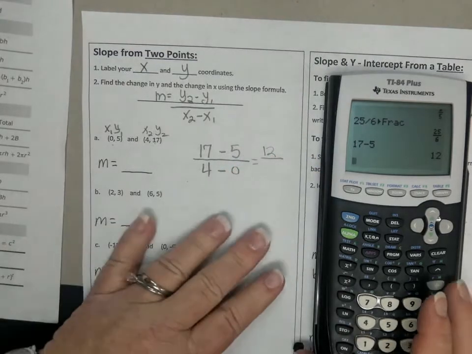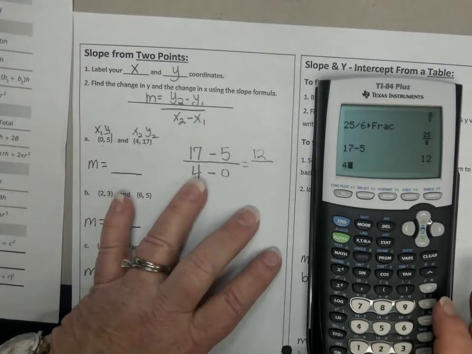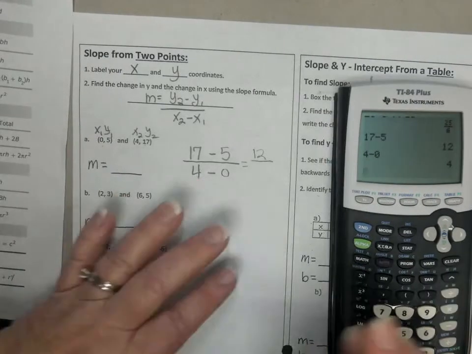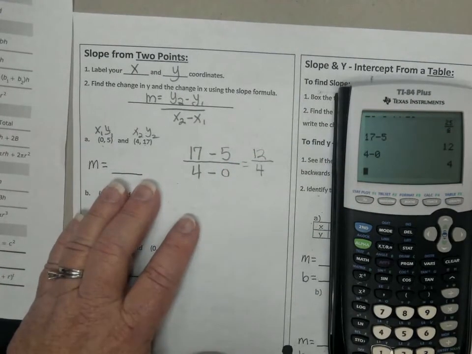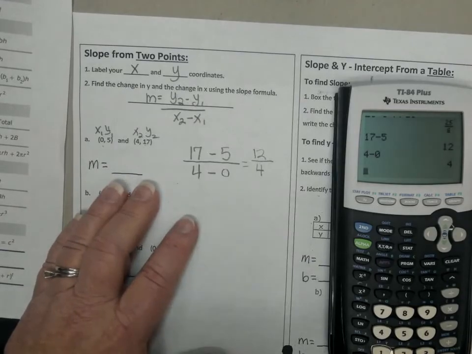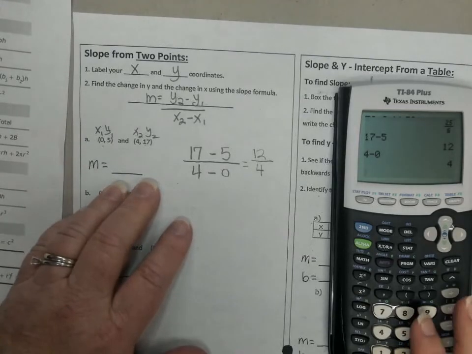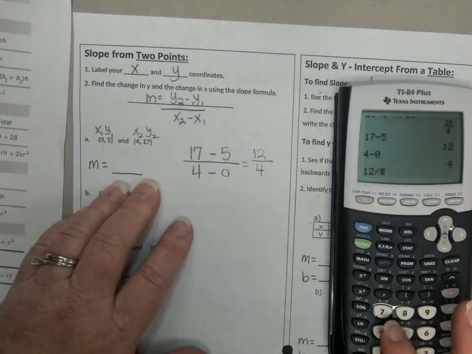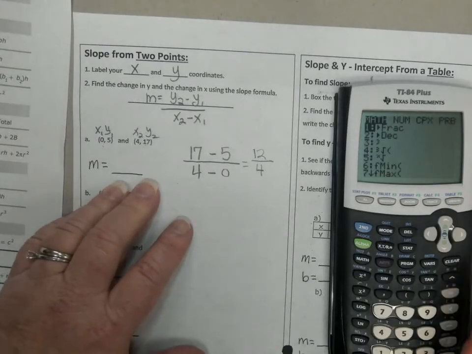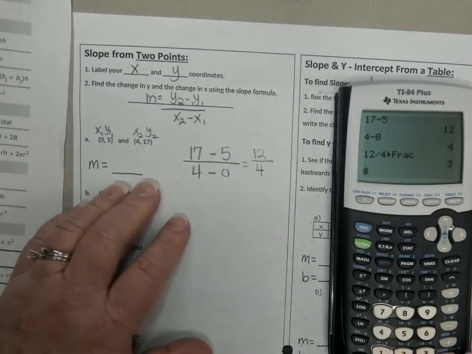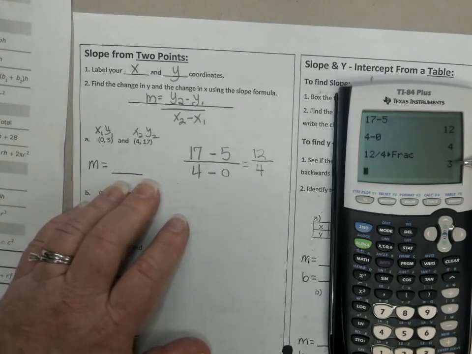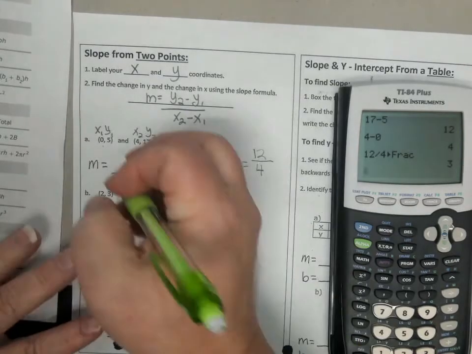Okay? Then it says 4 subtract 0, which most of you should know is 4. Then remember, we want you to leave slope as a fraction simplified. So I'm going to put 12 divided by 4, math, because I want it as a fraction, and if it's a whole number, it'll give it back to me as a whole number or a fraction simplified, and it says my slope is 3.